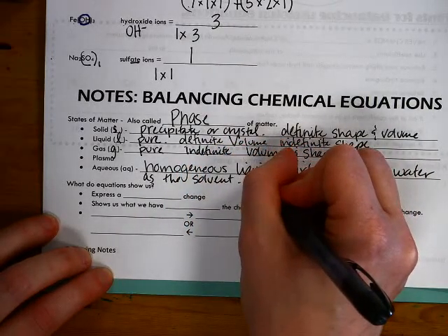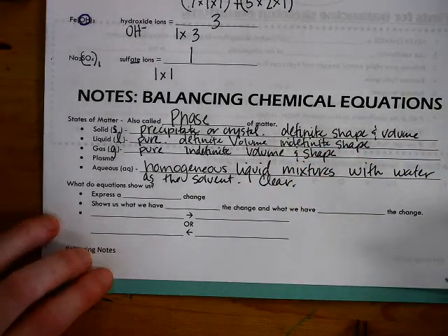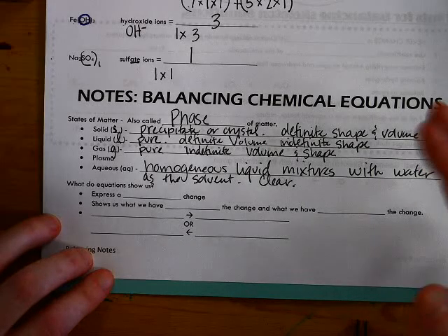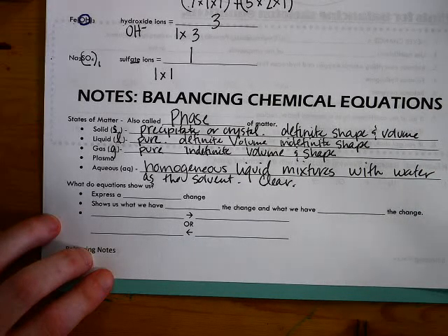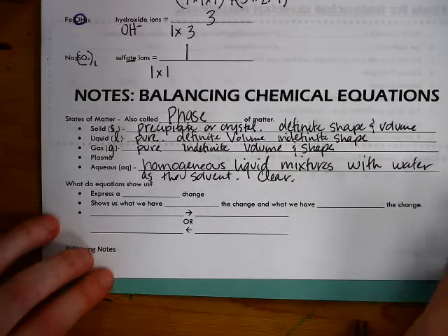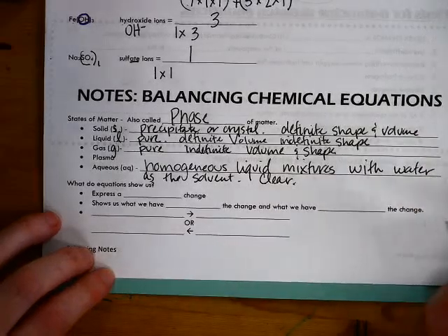They are going to be clear. They may not be colorless, because depending on the solute we put in, it may in fact have a color. Like iron solutions are going to be orangish red, copper solutions are going to be turquoisey and bluish, and then some things just have no color. Alright, so we're going to start seeing these in our reactions.